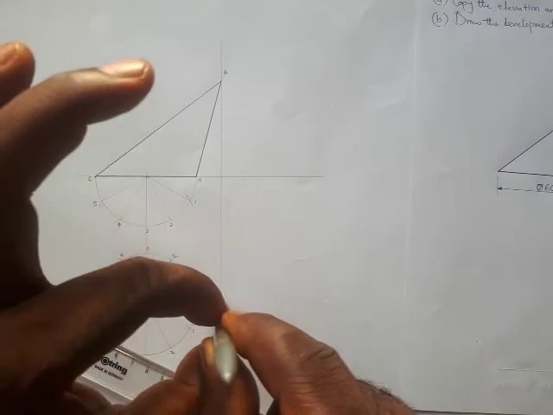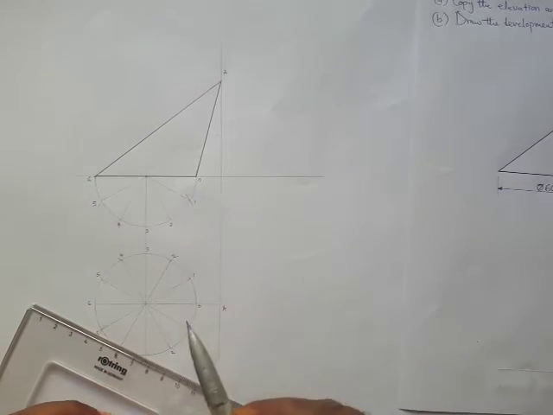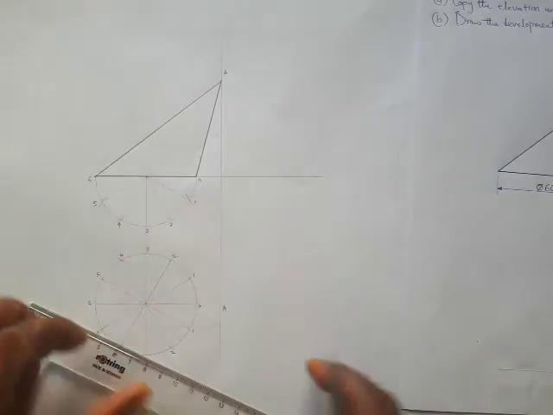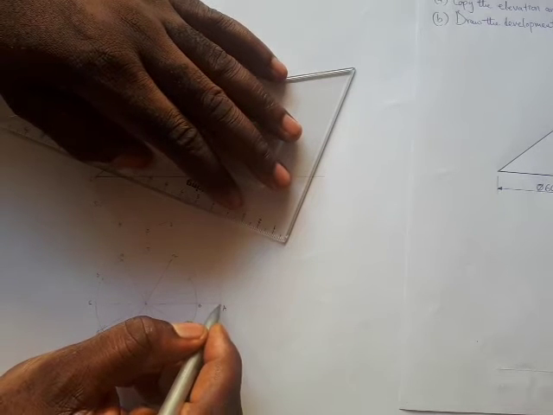I don't know if you understand. All right, that's it here. So it's sloping this way. So what you're going to do now is connect A with all the numbers.